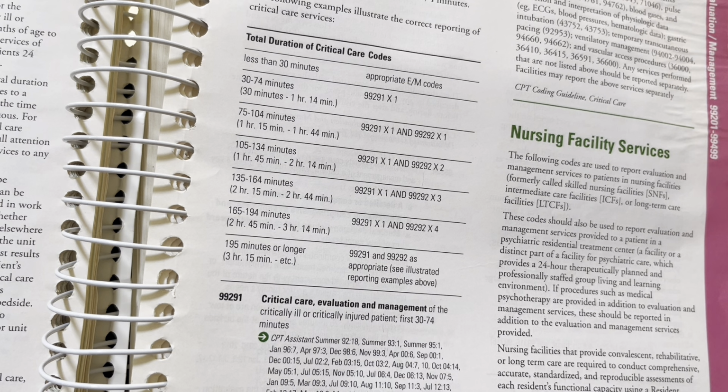Here, the baby was seen by the neonatologist and admitted to the NICU for rapid breathing, directly from the emergency department. So this will not be the answer. The time mentioned is the first 30 to 74 minutes, and the age is also not mentioned. So according to the four options, let's go with the first option and look at the remaining codes.